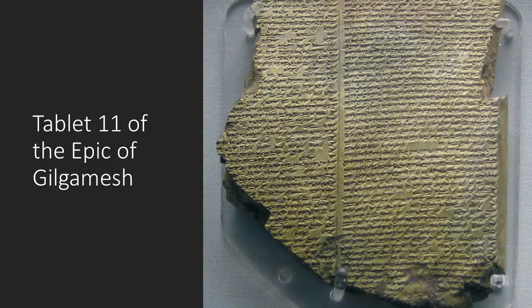So on tablet 11, it starts, "In the time before the flood, there was a city, Shuparik, on the banks of the Euphrates. There, the council of gods held a secret meeting. They all resolved to destroy the world in a great flood. All of the gods were under an oath not to reveal this secret to any living thing.